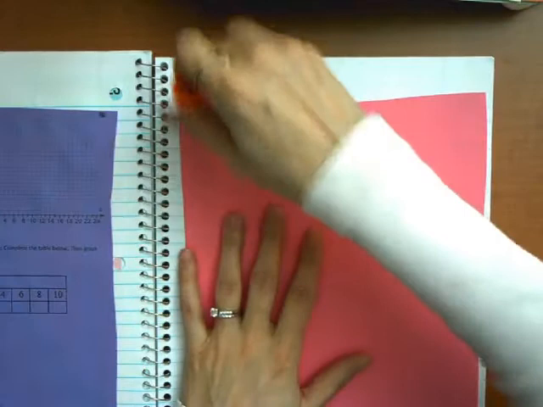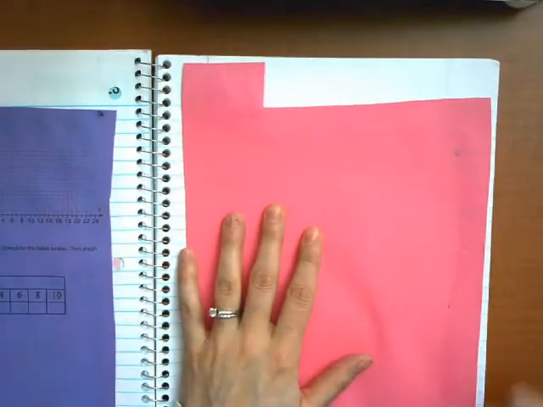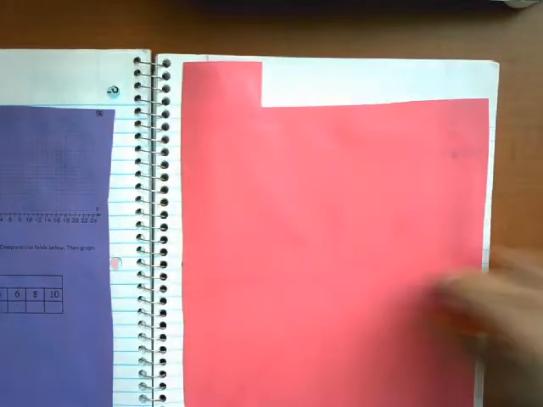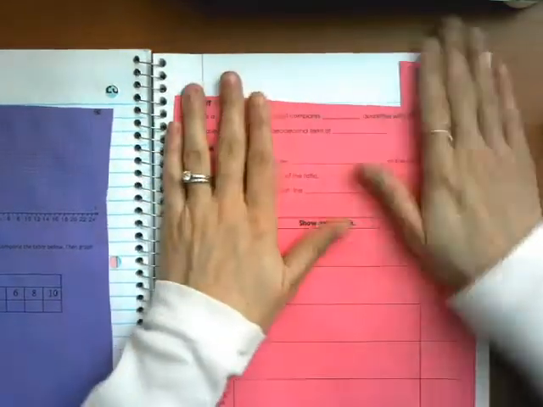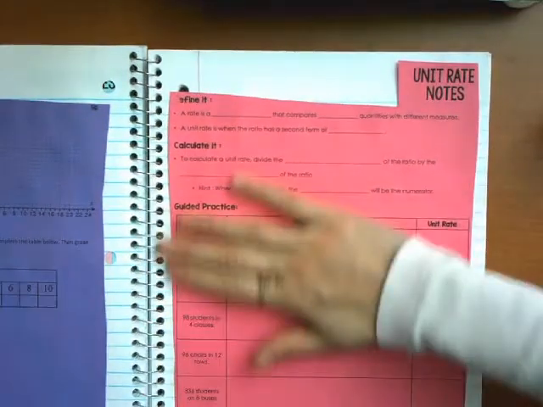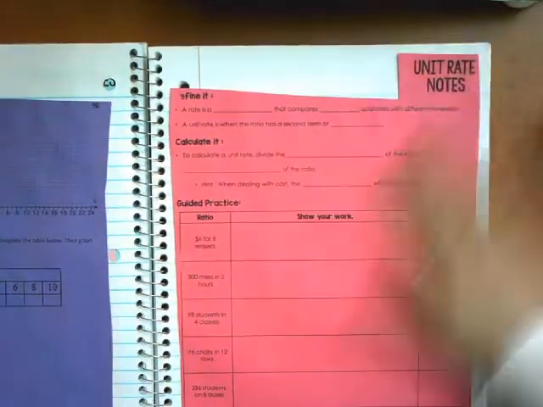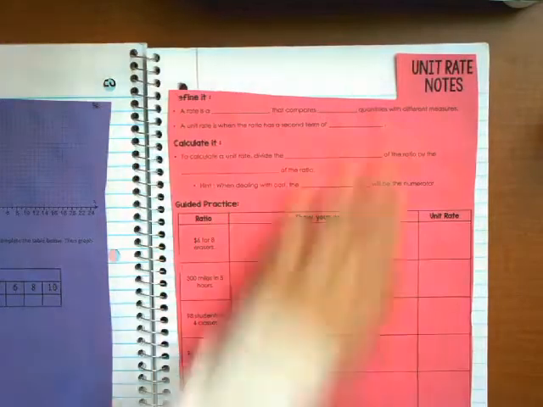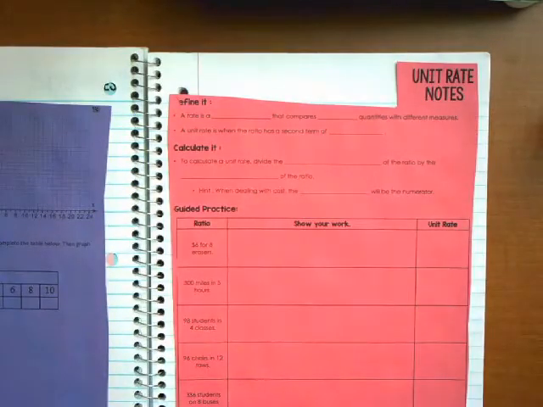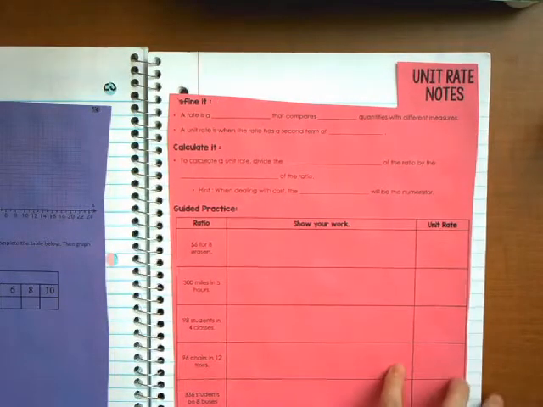And then once again, flip it over. Put glue on it. And glue it down right next to the purple sheet of paper. And there we go.